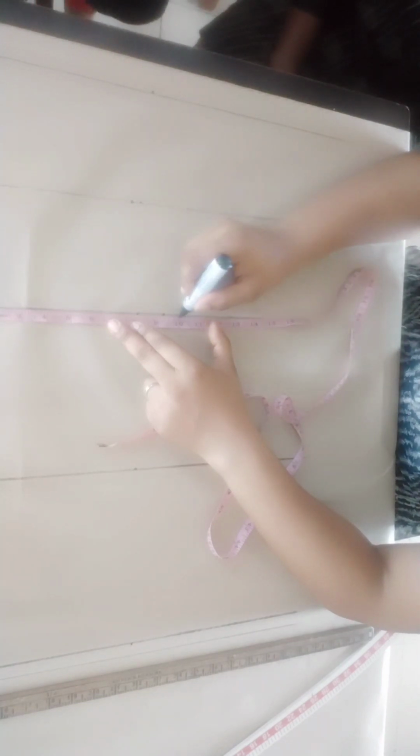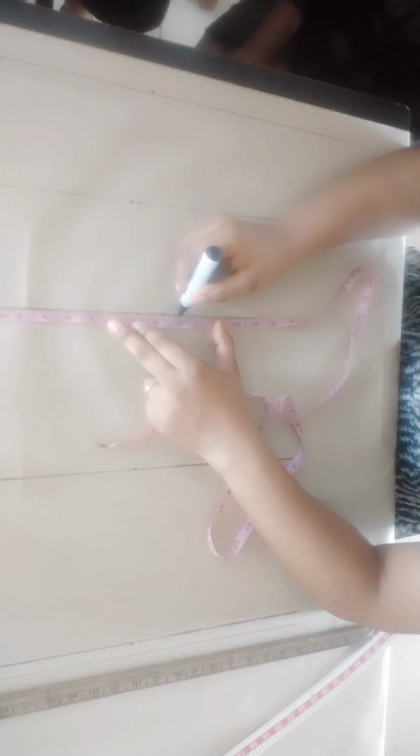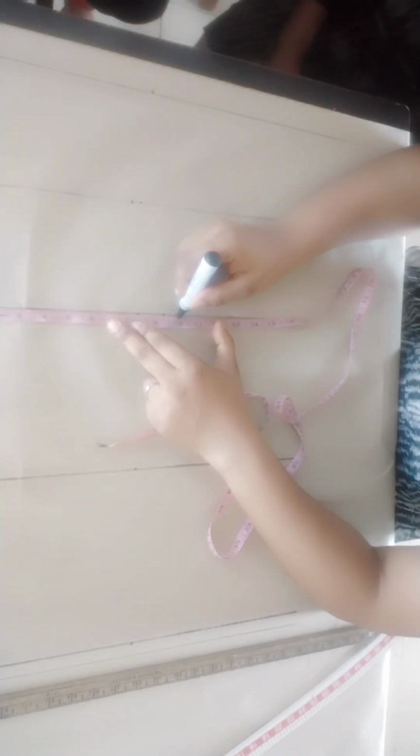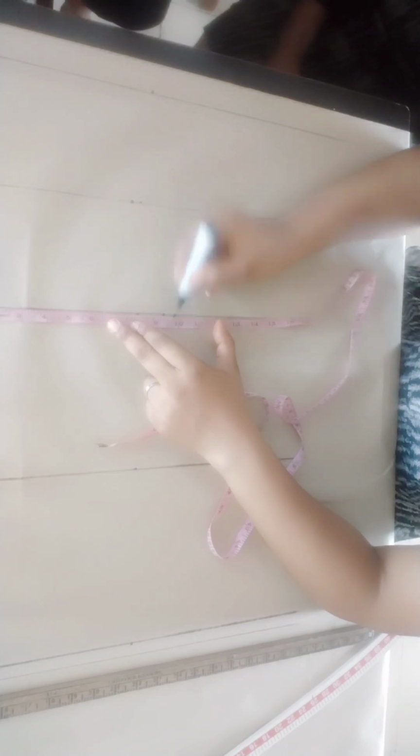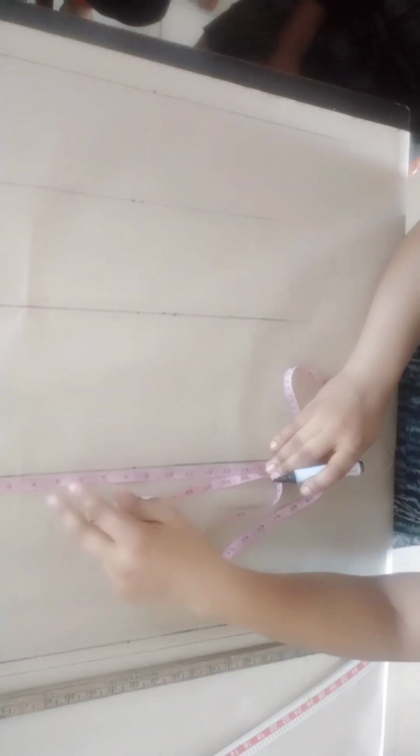So for the body, you can choose to do half, 1, 2. Choice is yours. So I'm going to maintain half an inch seam allowance, because it's a stretchy fabric, so you don't really need the bulk of the fabric inside.